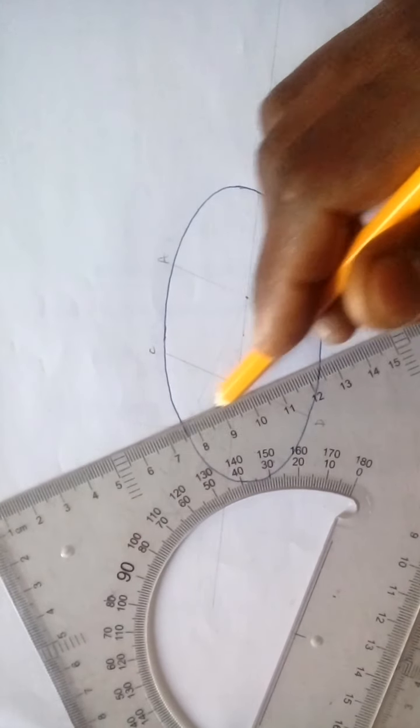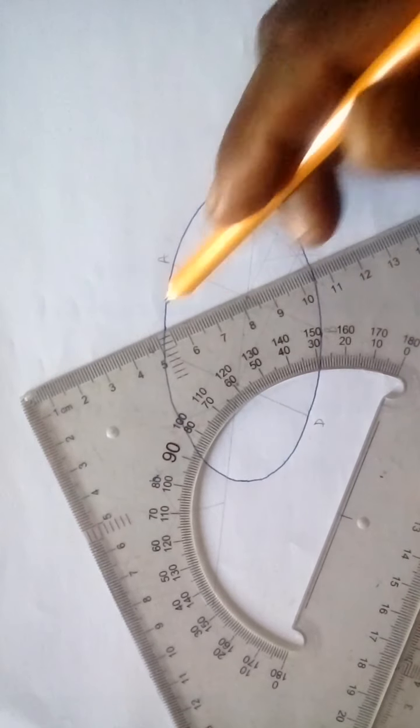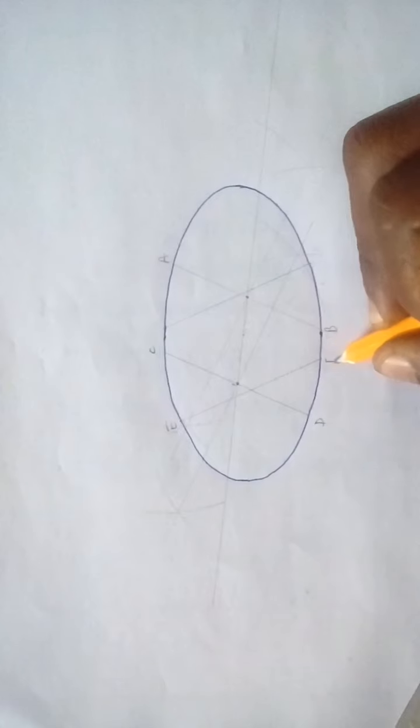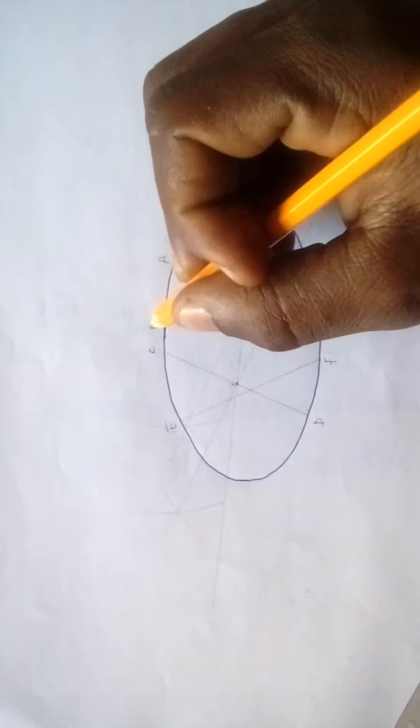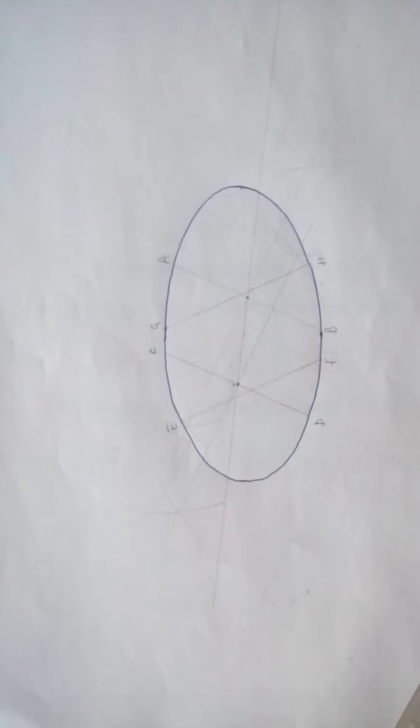I'll draw the other one there, and another one there, and then I'll mark these points E and F, G and H. So I now have to bisect those 2 lines again. Those are the 2 lines.